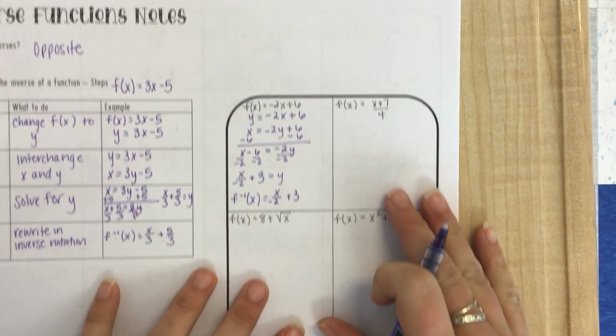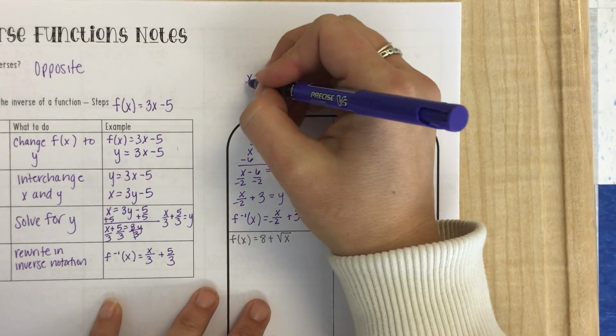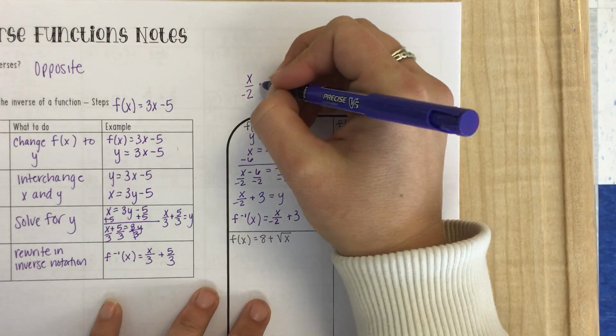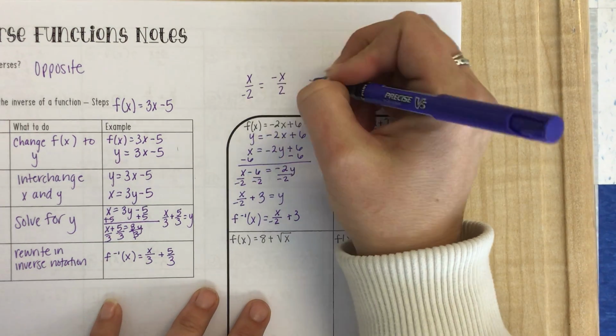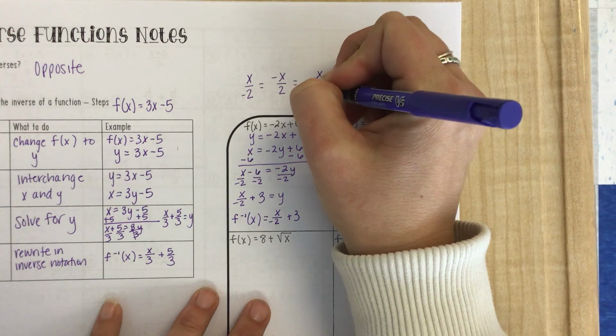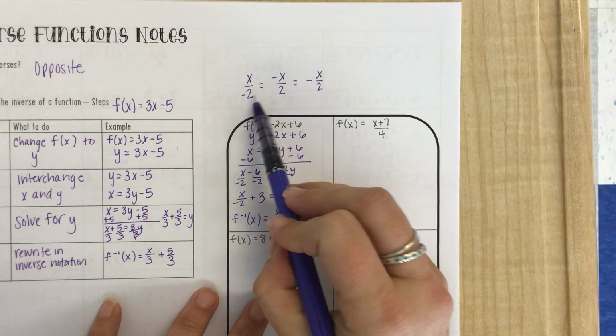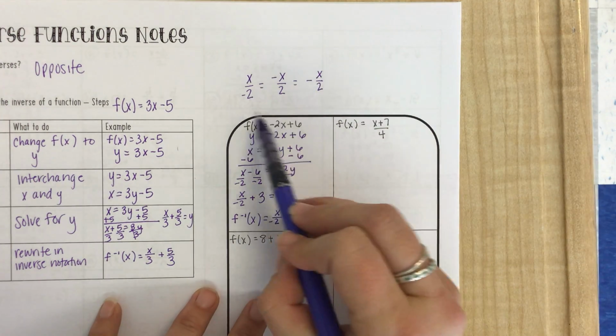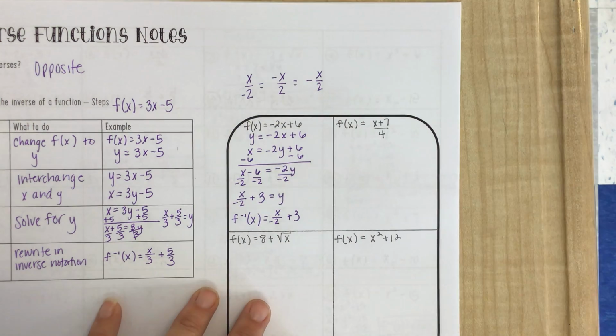Okay, just so you guys remember, when we have x over -2, that is the same thing as -x over 2, which is the same thing as the negative out in front. You can write it any of those ways. Those all three are the exact same thing.